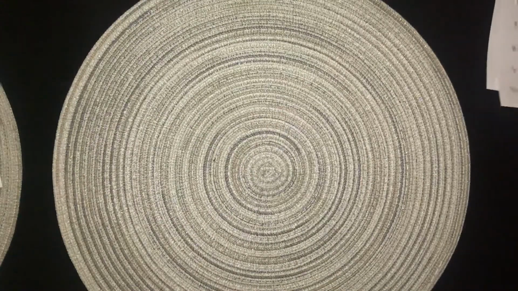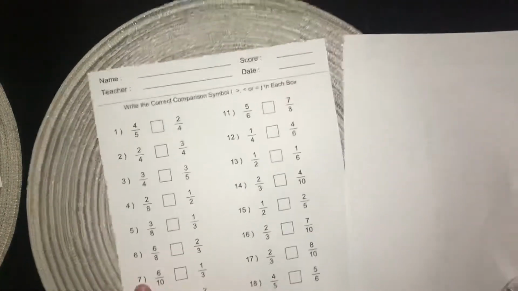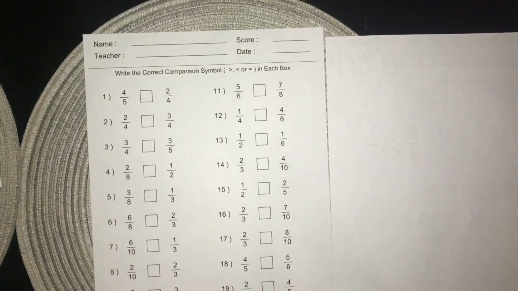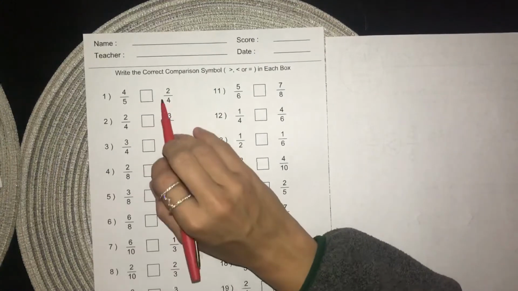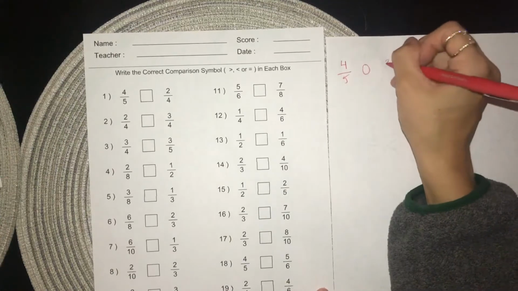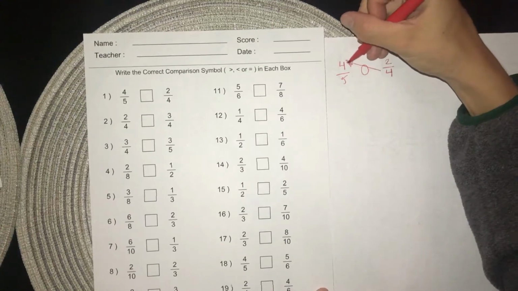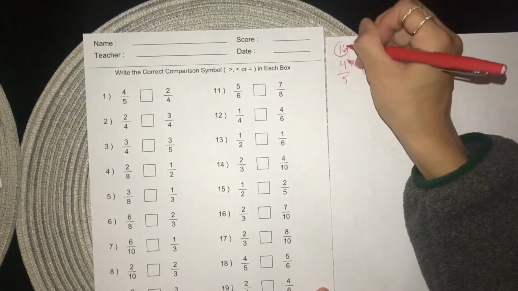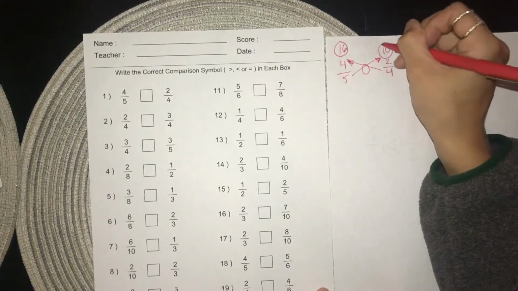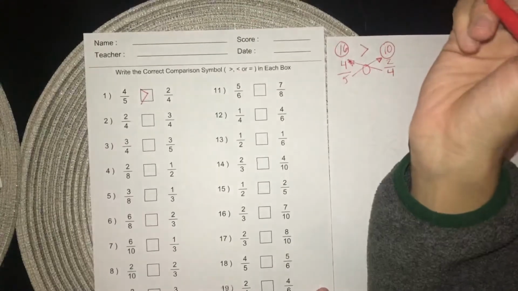And so we'll do a few more of them from this worksheet here. And I'll do them out in color over here. So we have 4/5 and 2/4. So we're gonna want to do 4 times 4. Follow that arrow. 4 times 4 is 16. 5 times 2 is 10. 16 is greater than 10. Therefore, 4/5 is greater than 2/4.